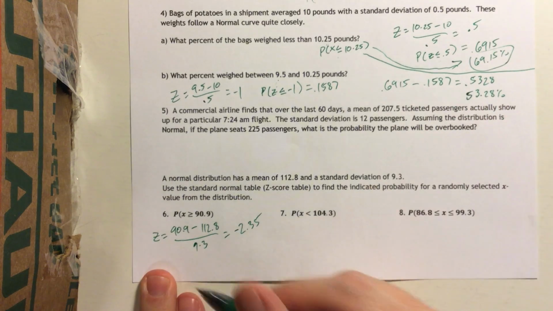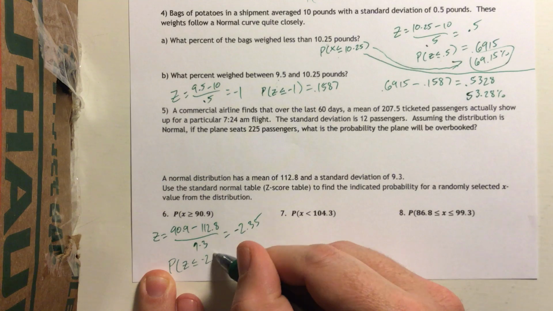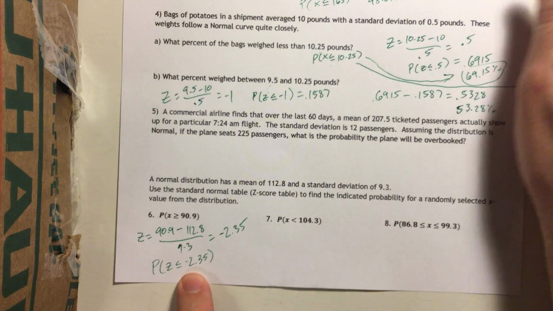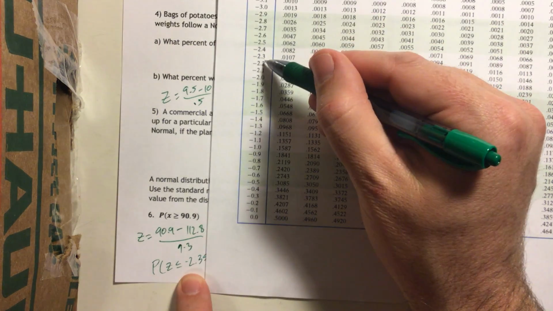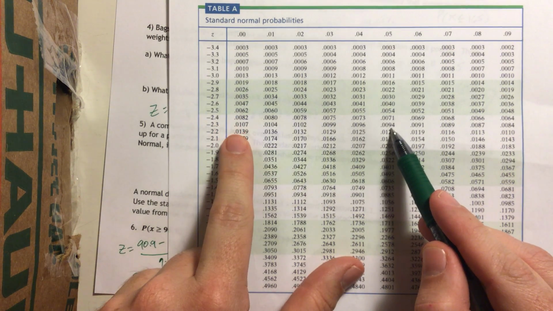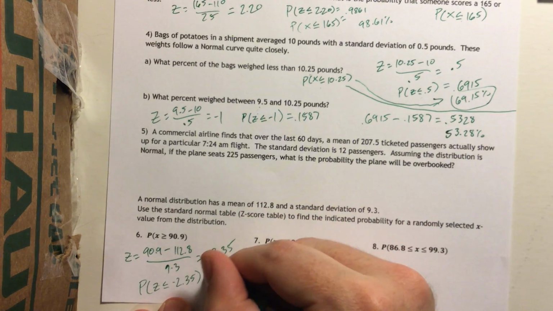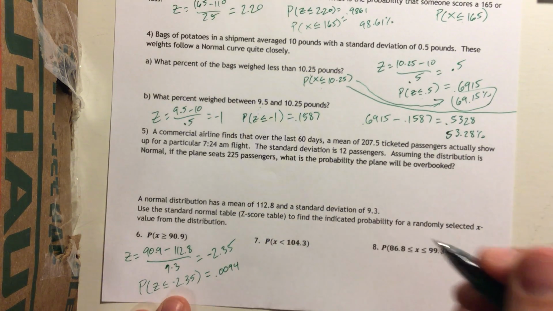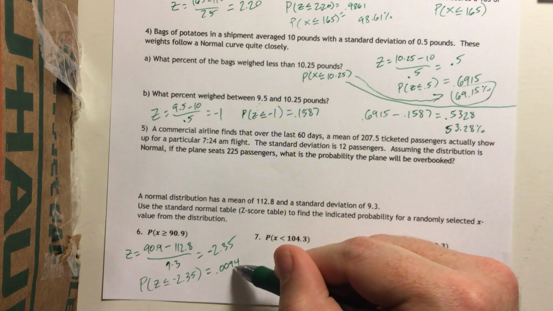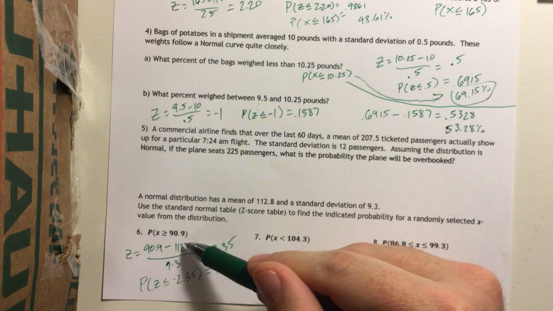If I go look at the table, remember the table is going to tell you the probability of it being less than. So of choosing somebody less than that z-score, or choosing some data less than that. So if I go do that, the -2.35 here is -2.3. The 0.5 is all the way out here, so it's going to be 0.0094. So that is our probability. So percent would be like 0.94% of getting a value less than 90.9.